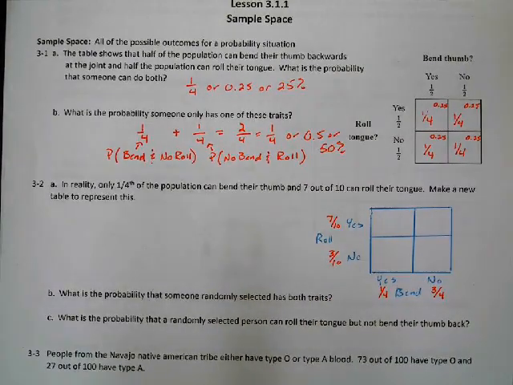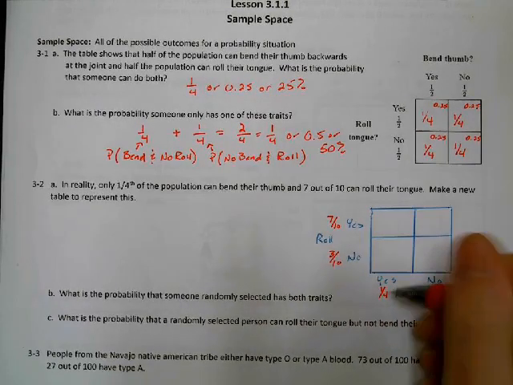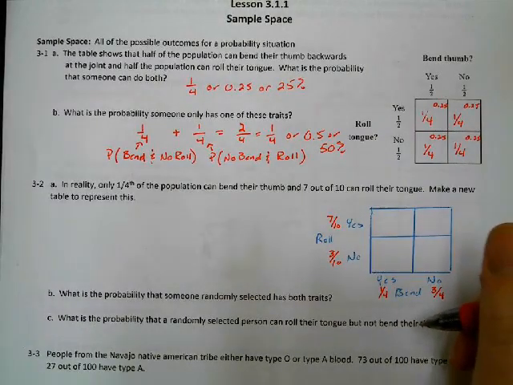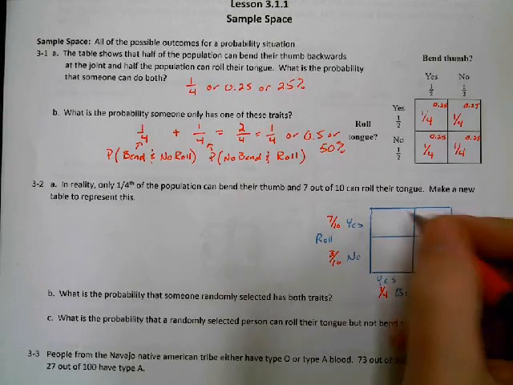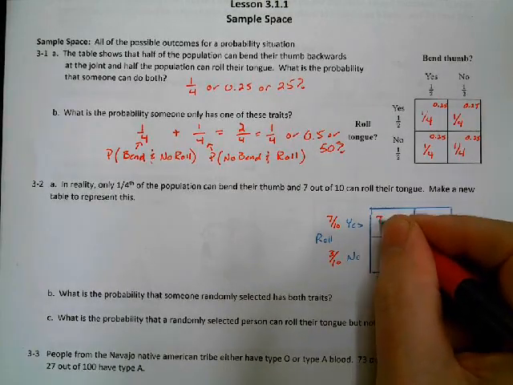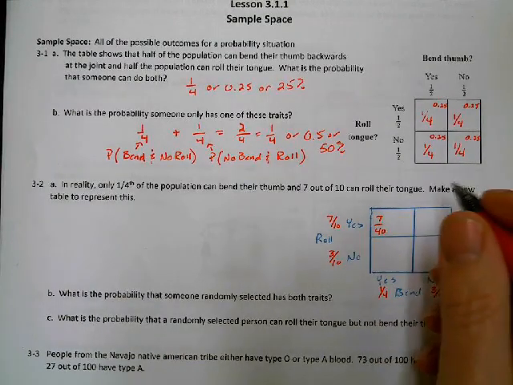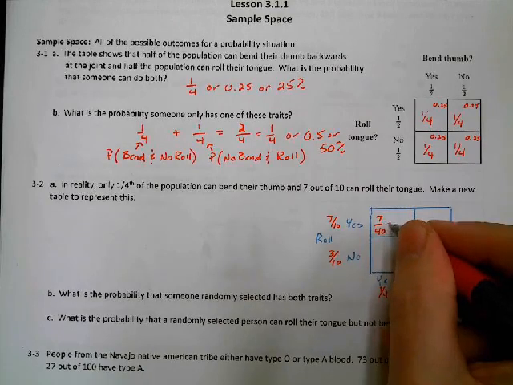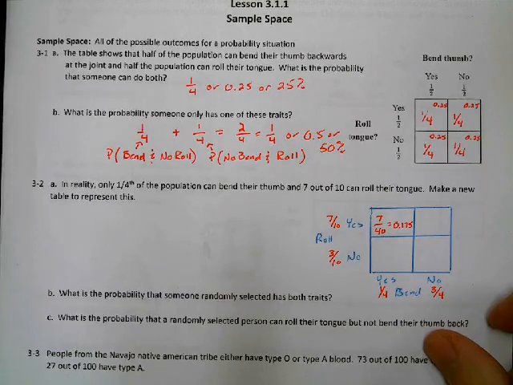Now we've got new probabilities for yes and yes. I've got 1/4 can bend and 7/10 can roll. So I would multiply those two probabilities together and get 7/40, which on the calculator is approximately 0.175. I don't know if that's exact, but we'll just go with 0.175.